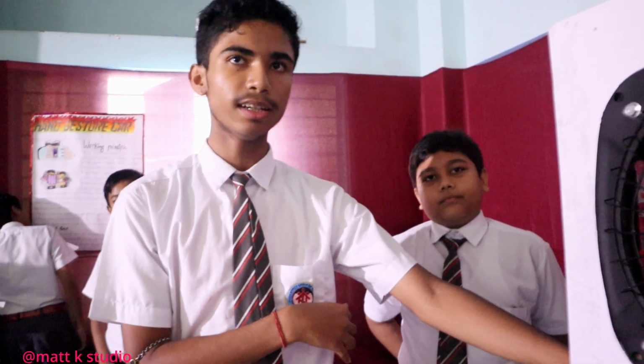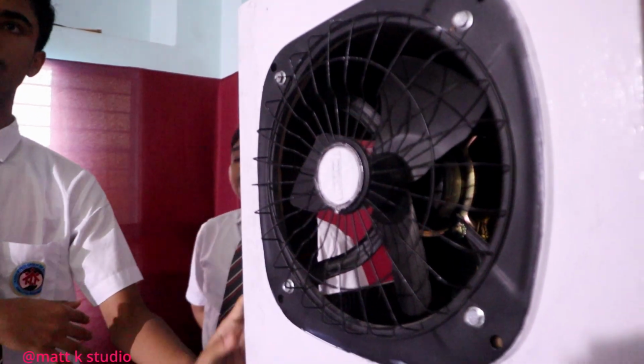Myself Rohan Ambar and Dishantas. We both are here presenting our model, which is an air cooler. This air cooler is going to be a cost-effective as well as eco-friendly alternative to the usual retail-based coolers. It works on the property of evaporation. It proves that evaporation can also provide a cooling effect.